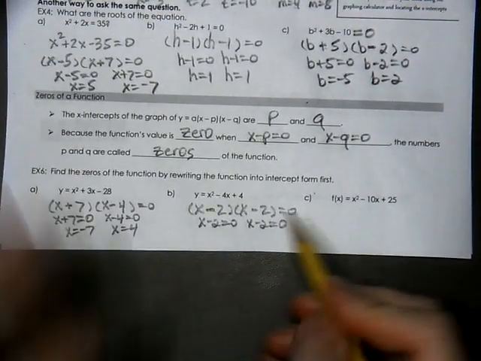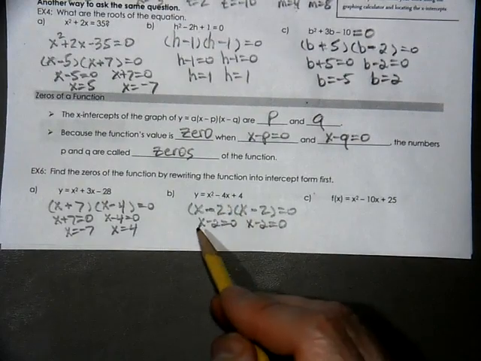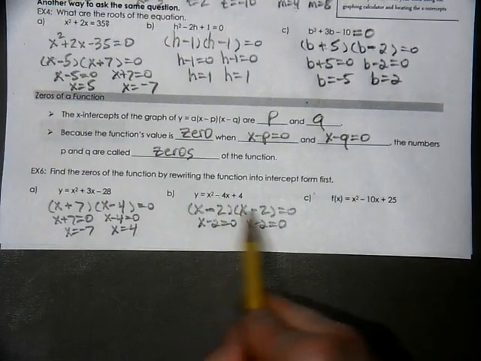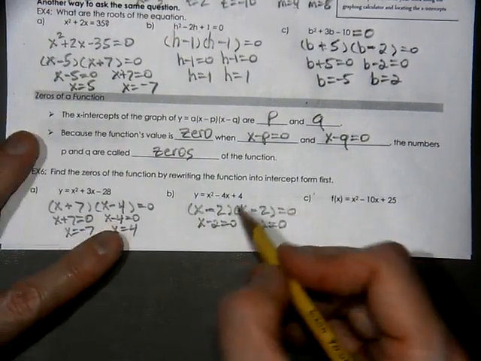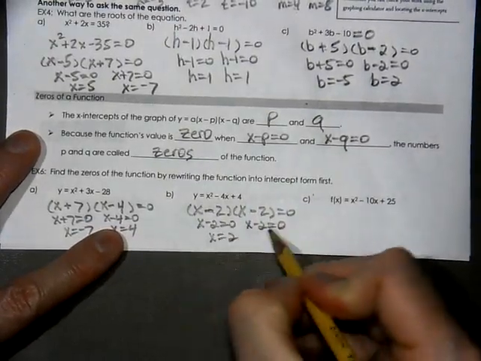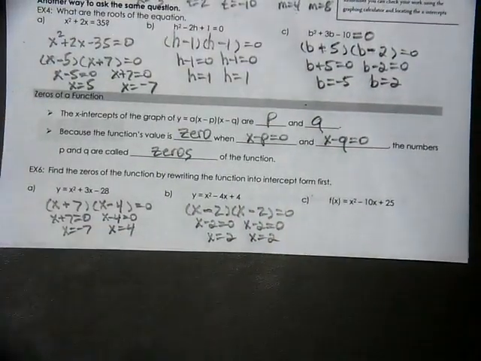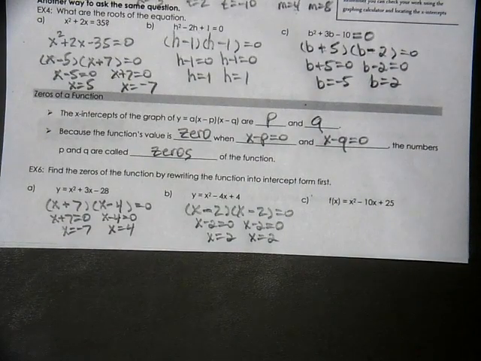You can call this one a perfect square trinomial because it's made up of the same binomial twice. So this graph crosses the x-axis at only one spot, where x is 2. That means the vertex is exactly on the x-axis. It's been translated 2 to the right.